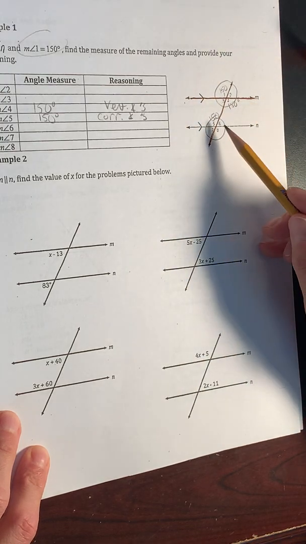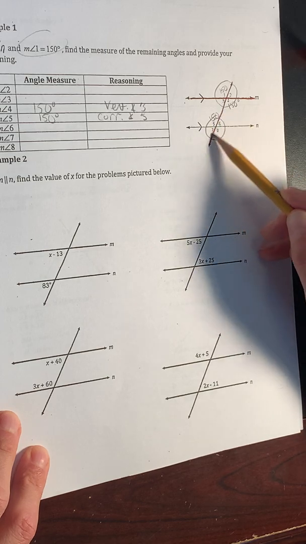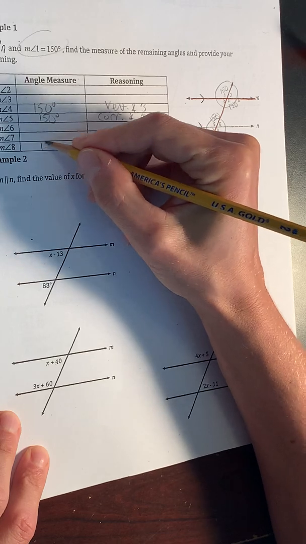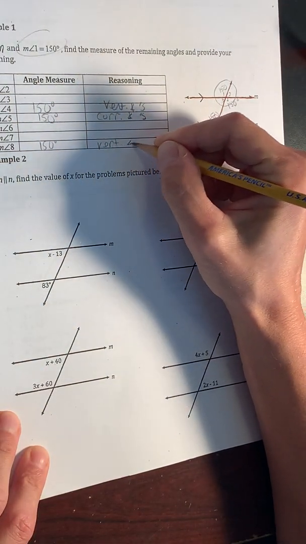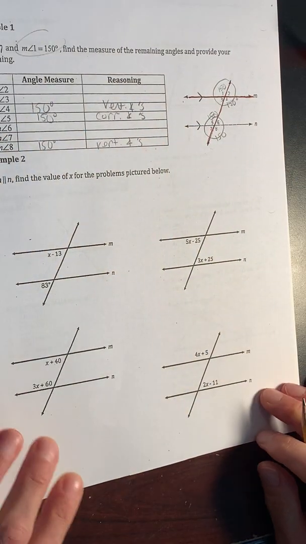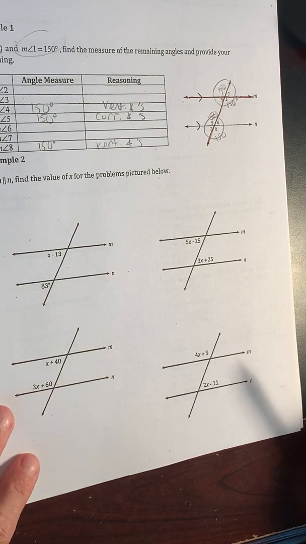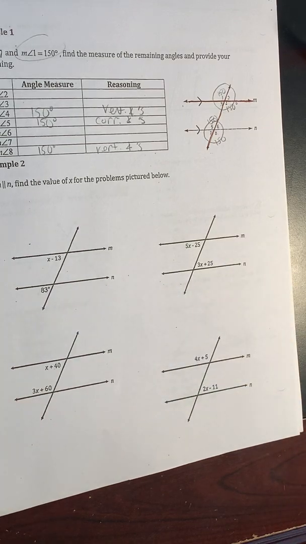And you can do the same thing down here. Since 5 is 150, we have this pair of intersecting lines. 8 must also be 150. Again, vertical angles. Now, there are several different ways we can find the remaining angles. Let's use what we talked about today. Let's start with same side interior angles. So I'm looking on the inside.